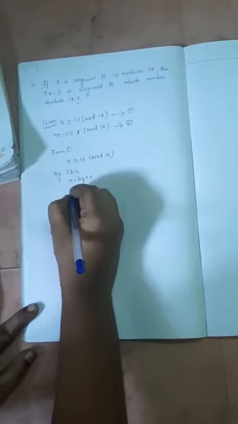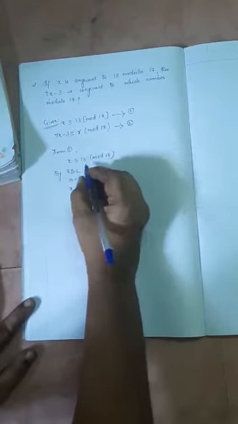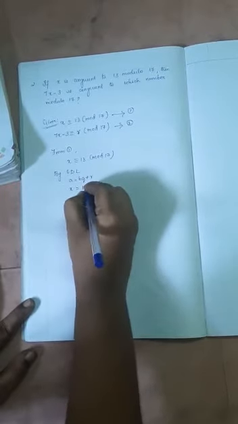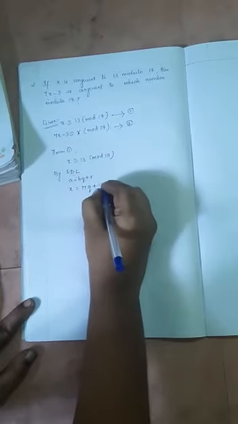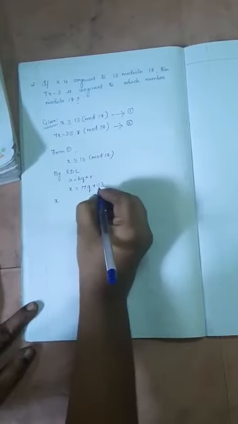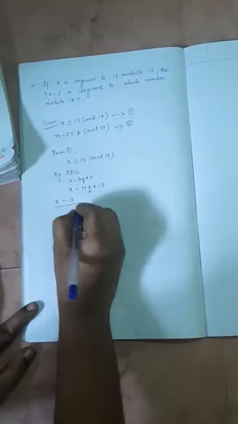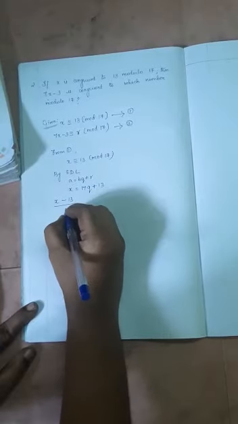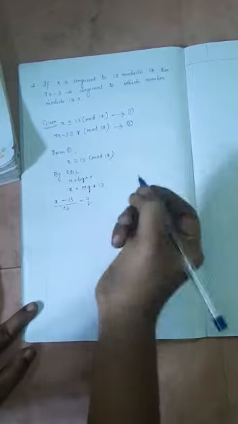Here a is x, b is the divisor 17, so x is equal to 17q plus the remainder 13. Bringing 13 to this side, it becomes minus 13, so (x minus 13) divided by 17 is equal to q.